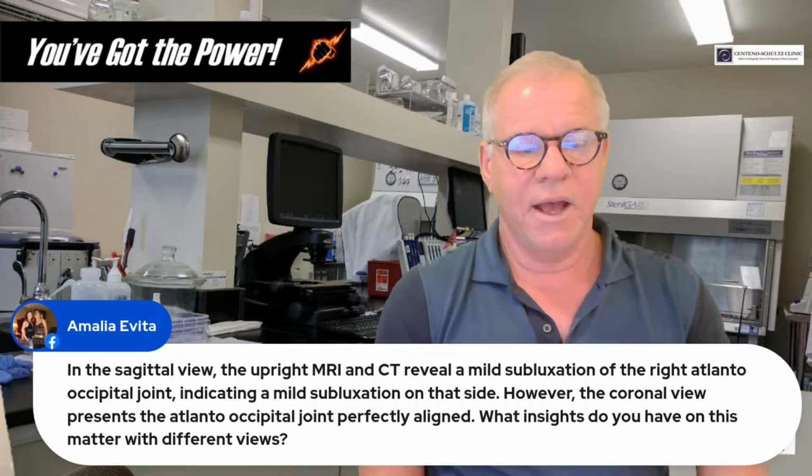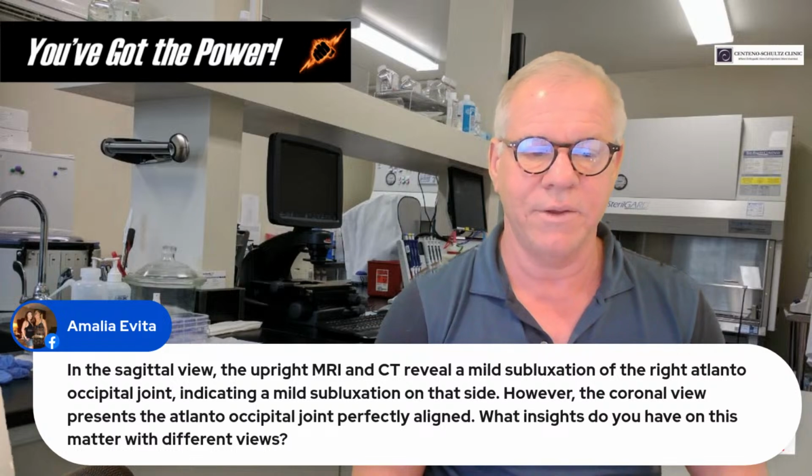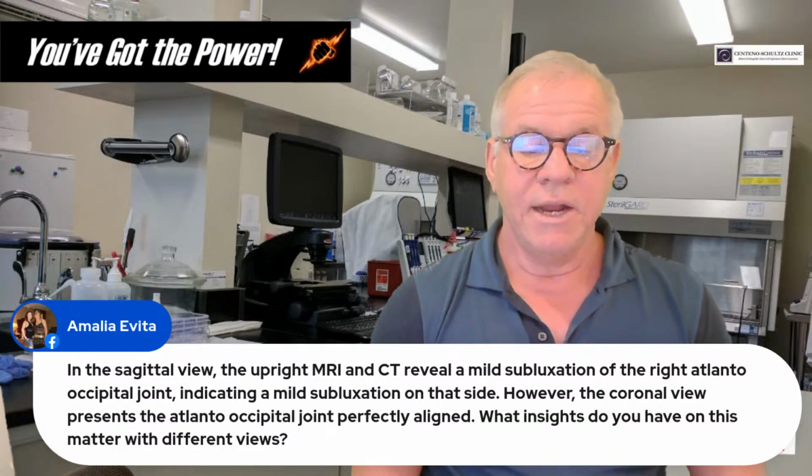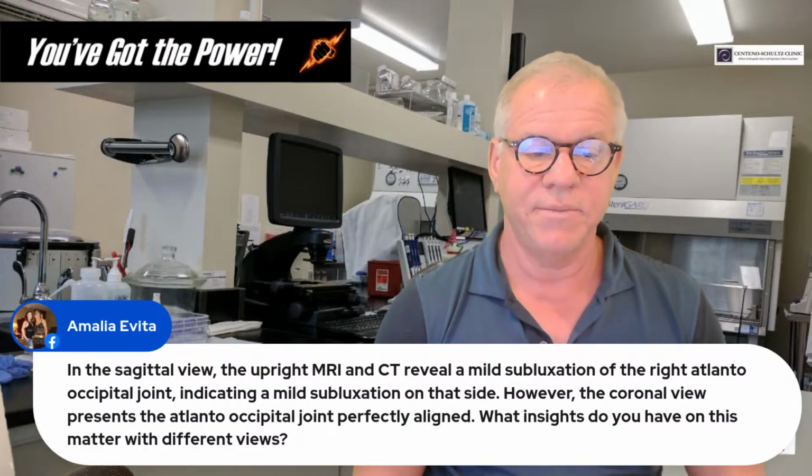Amalia, in the sagittal view, the upright MRI and CT reveal mild subluxation of the right atlanto-occipital joint, indicating a mild subluxation of that side. However, the coronal view presents the atlanto-occipital joint perfectly aligned. What insights do you have on this matter with different views?